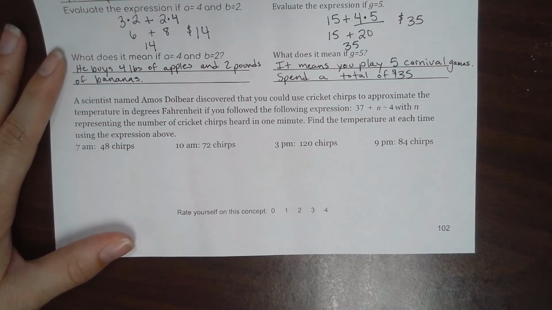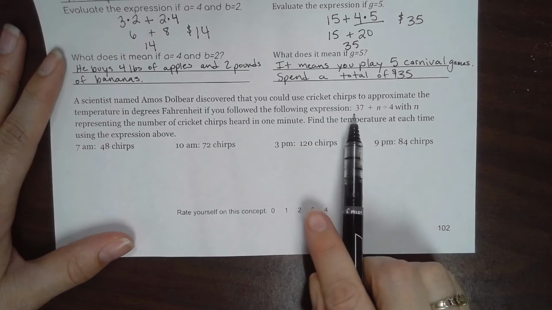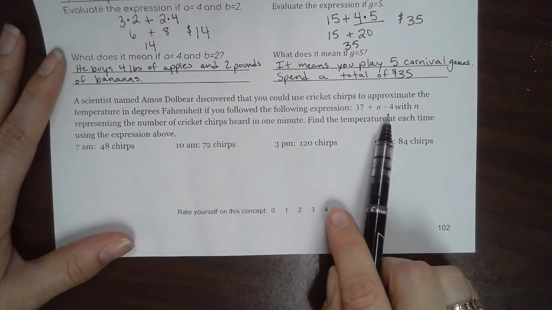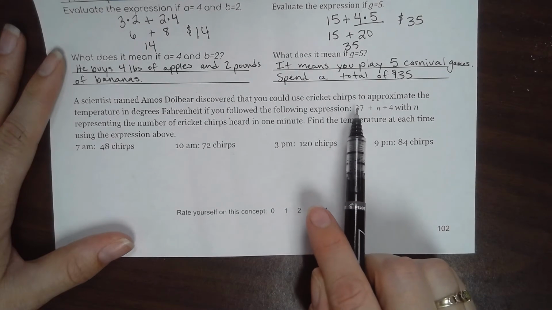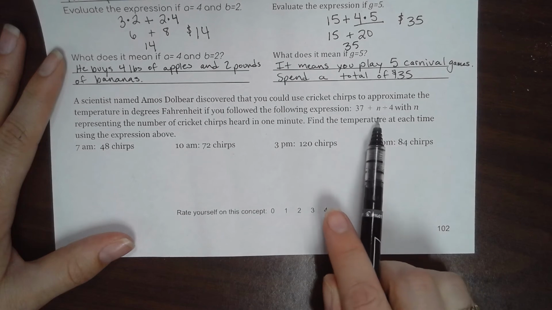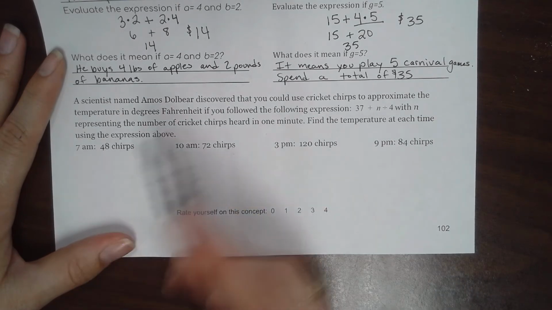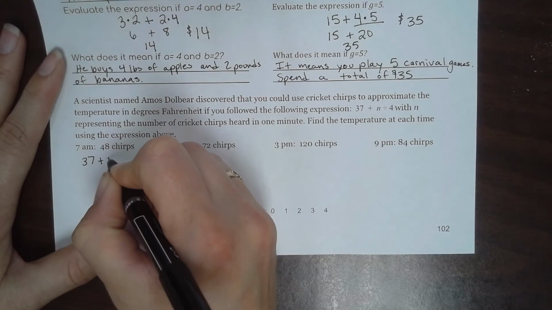So at 7 a.m., in 1 minute, we heard 48 chirps. So we're going to take this expression. Now remember, this has no value. This is just a mathematical idea or a rule that he found that cricket chirps follow. So until I put in 48 for the n, I'm not going to have a value. So let's replace n with 48.